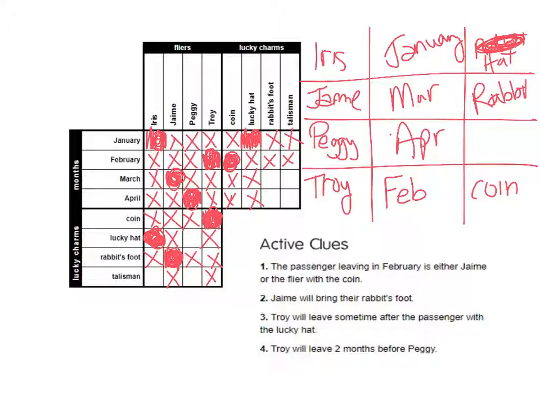And then when you start doing it down here, I fill those in, but sometimes I get anxious and don't put in my X's, but here it is. It's all figured out there. All right, the talisman goes with Peggy in April. And once you get to this point where you can fill in the chart, you don't necessarily have to continue filling in the grid if you want, because ultimately your goal is to figure this out right here. Okay, these are kind of fun. I enjoy them. I'd do another one with you, but you probably want to move on.